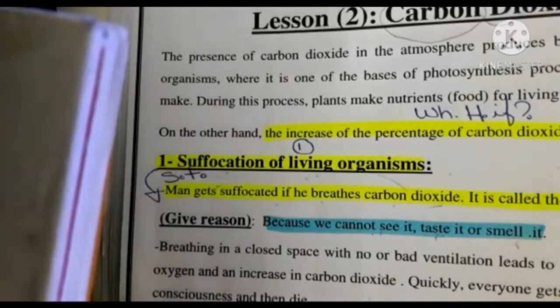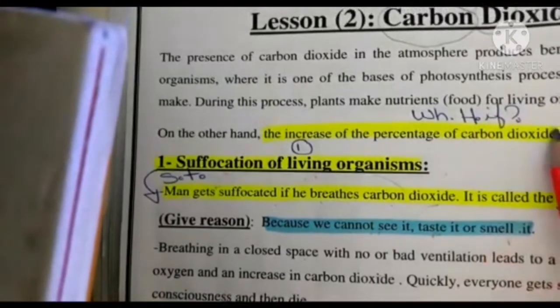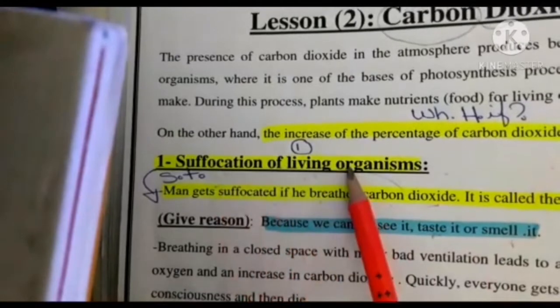Long ago there was a story about 4 persons that went in an elevator and it stopped suddenly. They kept screaming and shouting for help, but unfortunately no one came. So they were stuck in a small place with no ventilation, no way for the oxygen or for the air to go out or in. So they kept breathing in the elevator until all the oxygen got finished, and they started to breathe carbon dioxide. They got unconscious, they fainted, and they died. So the increase in the amount of carbon dioxide is very dangerous. It leads to suffocation of living organisms.